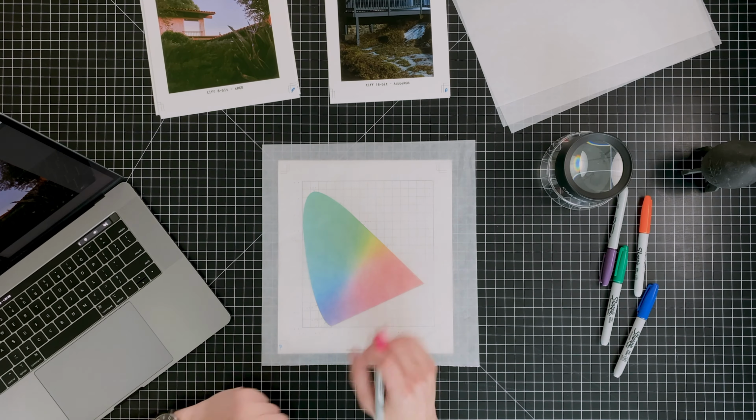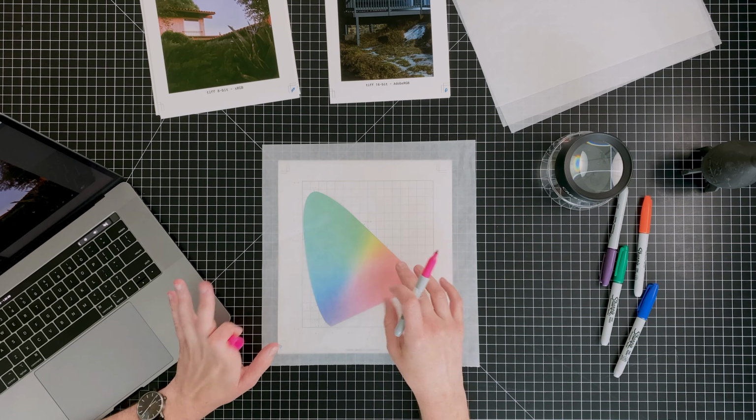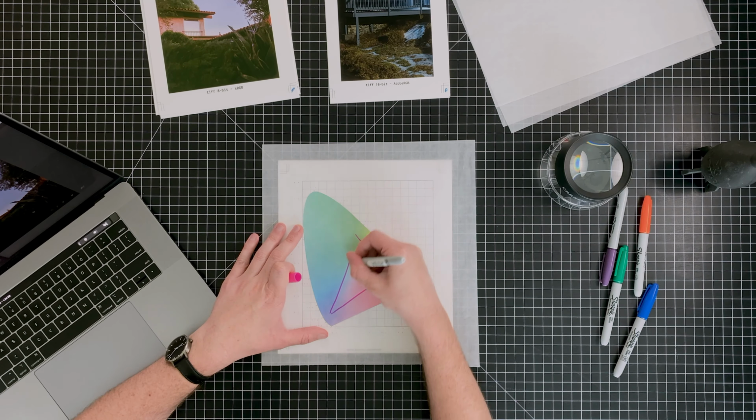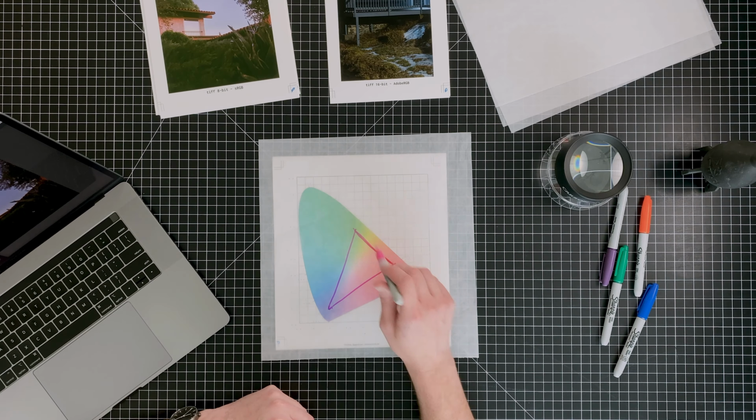What color do I want to use for this one? Let's go with pink. Now, this is not perfectly accurate because I'm drawing with a Sharpie over top of this, but you'll get the idea. This little triangle and all the colors inside of the triangle are color space. This represents the sRGB color space. The S stands for standard. It was made by HP and Microsoft in the 90s as a way to standardize color across different monitors and printers, and it's still the most standard color space used today.